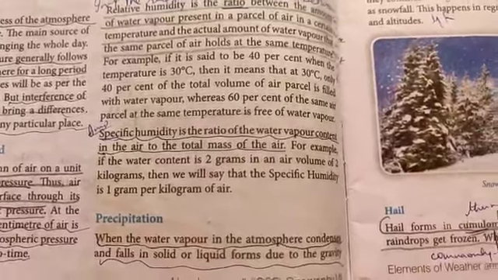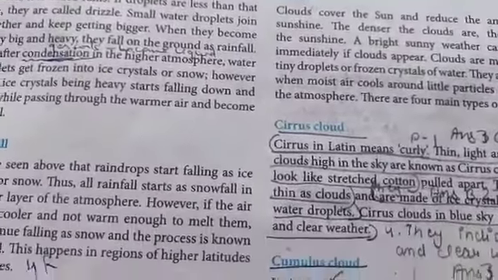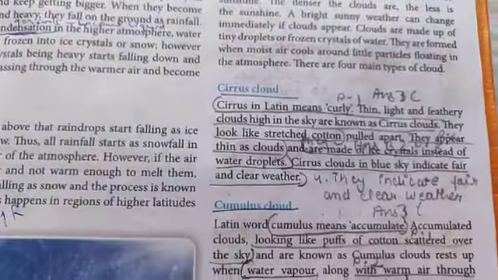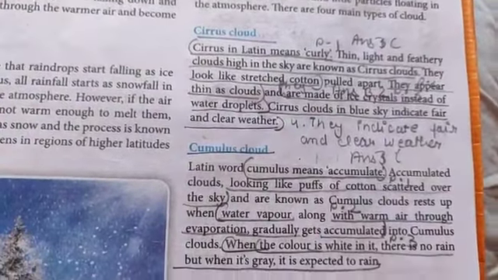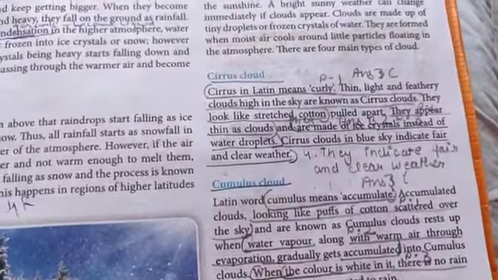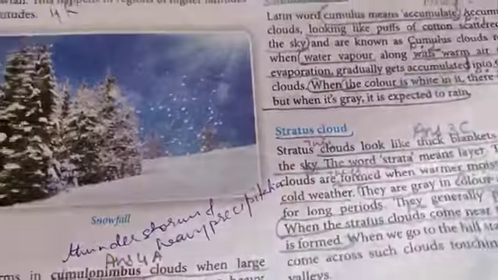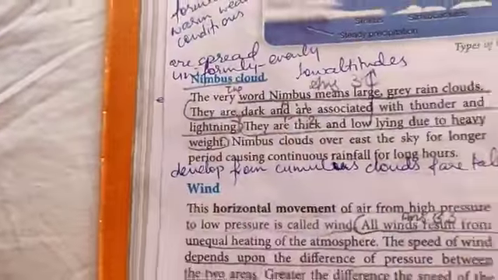Good morning, class. In the previous class, we studied precipitation, the solid and the liquid forms of precipitation: the rainfall, the snowfall, hail. Then we studied the clouds, water clouds, and the different kinds of clouds, at what height they are found, and what all they bring. We learned about the cirrus, the cumulus, the stratus, and the nimbus cloud.